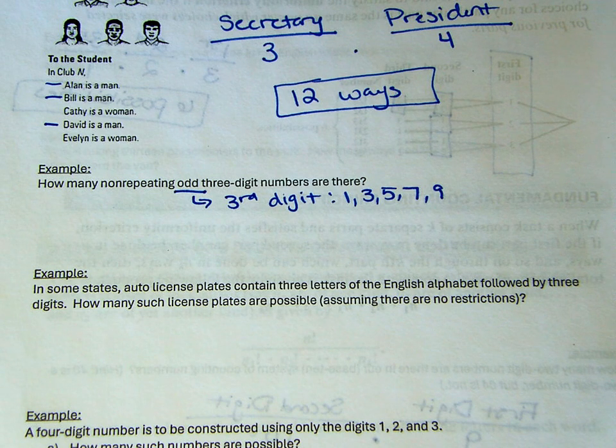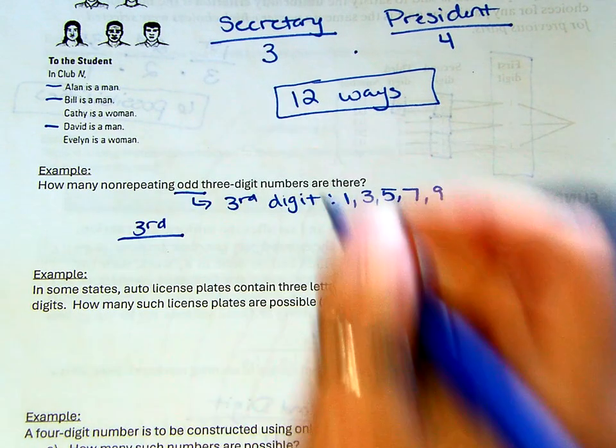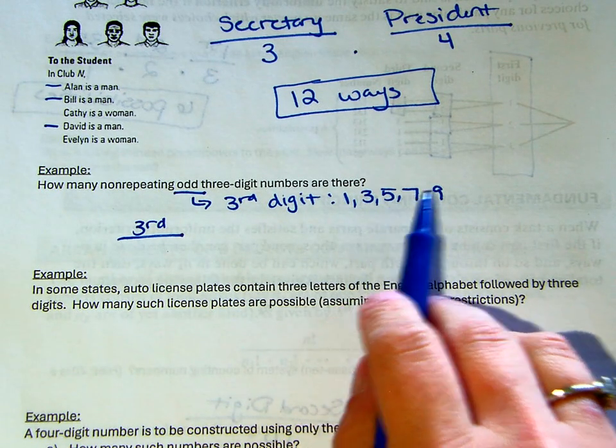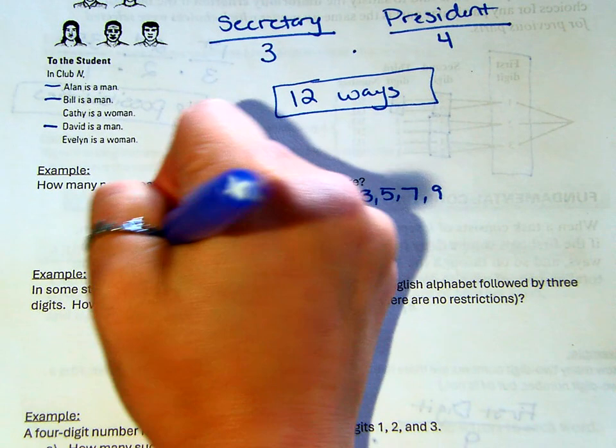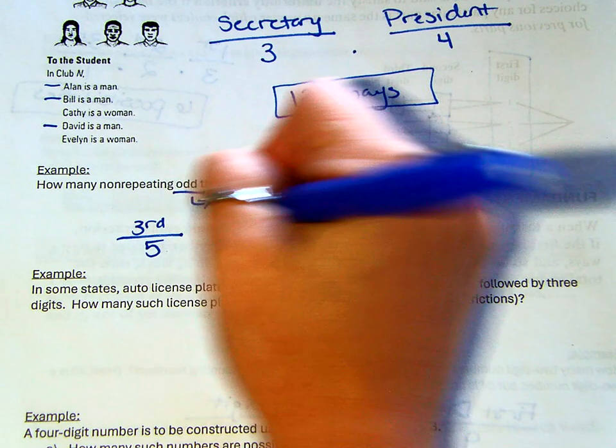So I'm actually going to look at my third digit first because that's where my restriction is. My restriction's on the third digit. My third digit has to be odd, so I have 1, 2, 3, 4, 5 options for my third digit. And then you can look at either your first or your second digit next.